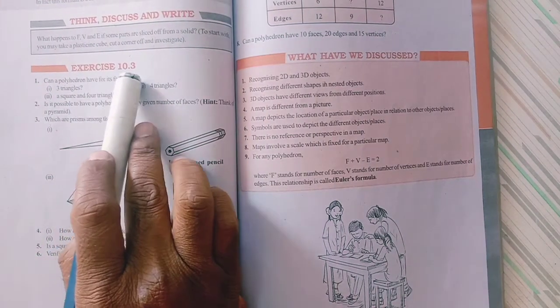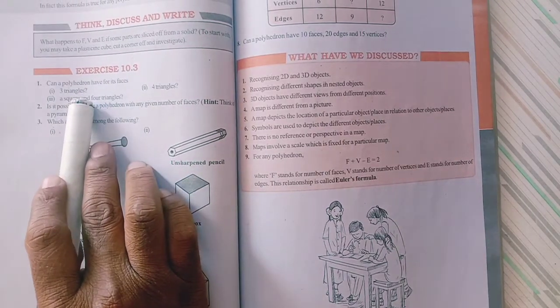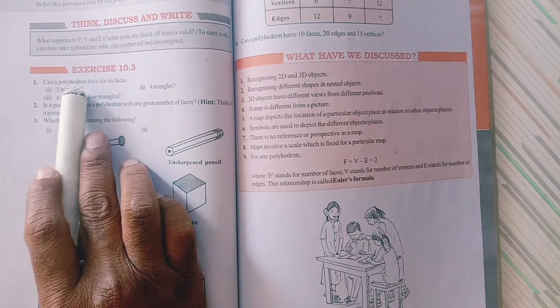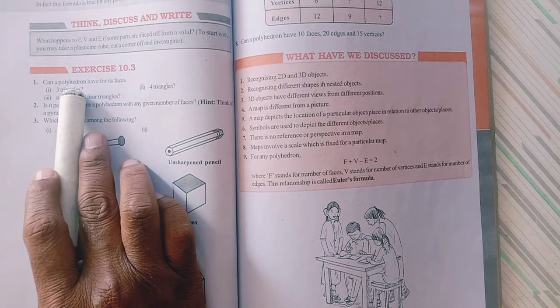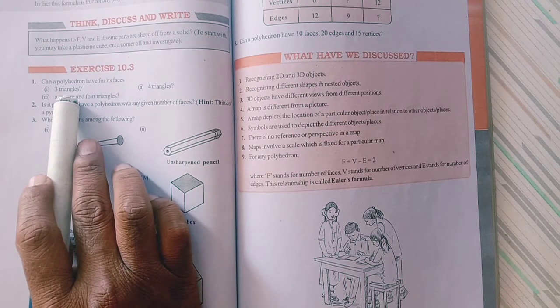Exercise 10.3: can a polyhedron have for its faces 3 triangles? The first answer is no, because a polyhedron has 4 or more faces. So it cannot have 3 triangles.